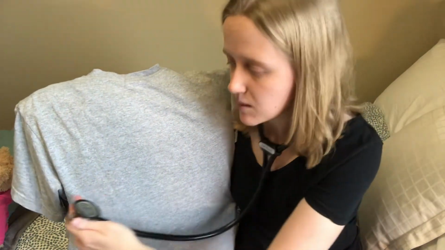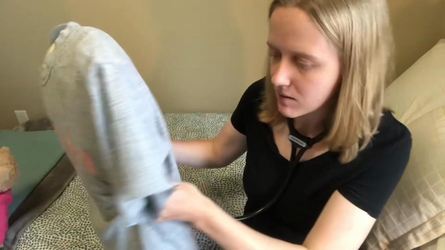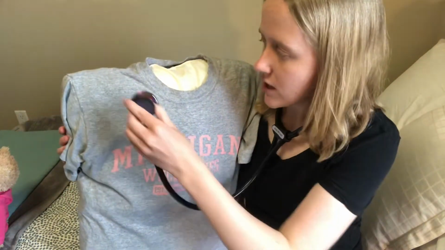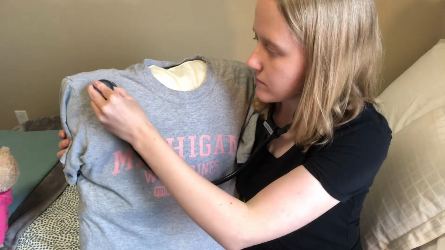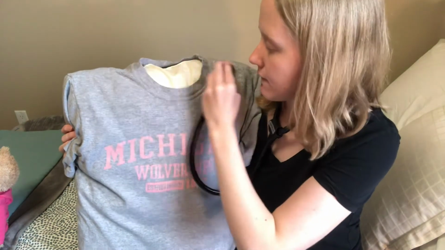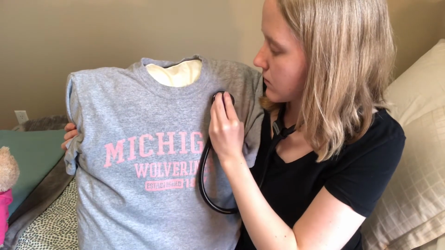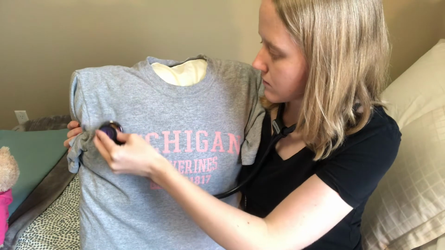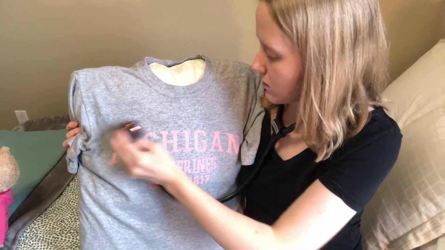Great. And so since I was comparing both sides, I'd be able to hear if there are any differences between the sides, but everything sounded normal and I didn't hear any irregular sounds. Now I'll do the anterior chest. Again, same thing. Breathe in, breathe out. Breathe in, breathe out.